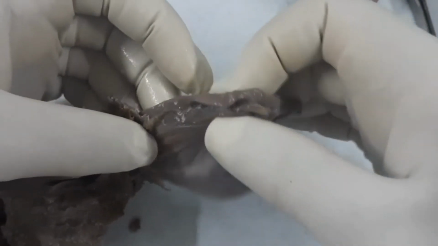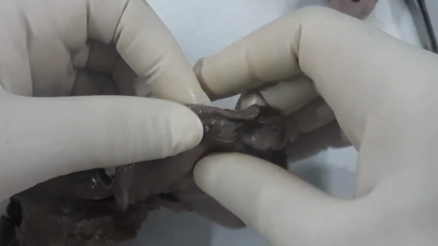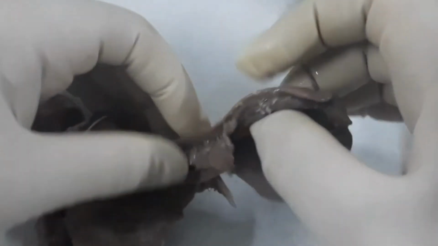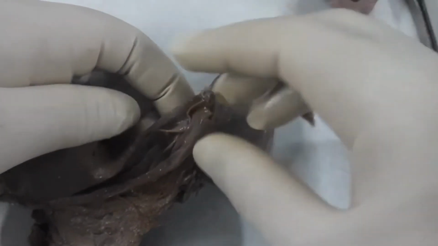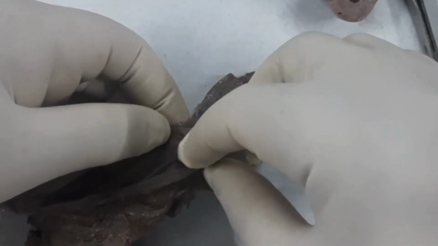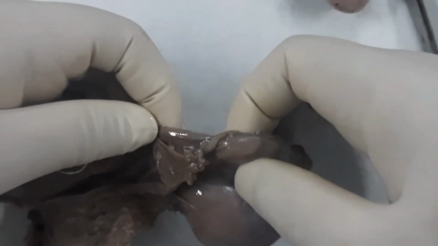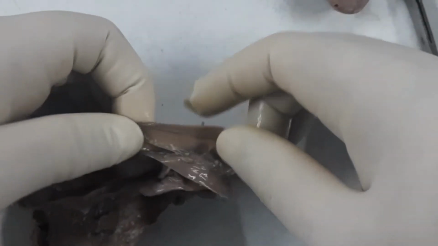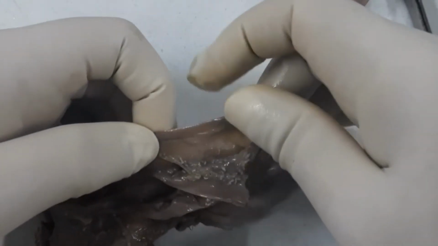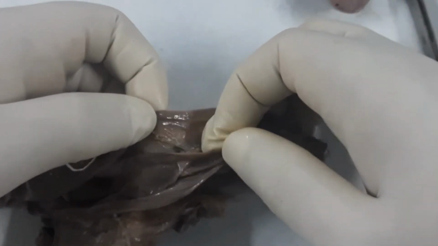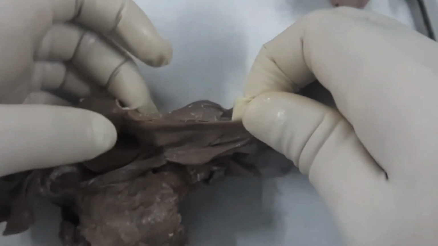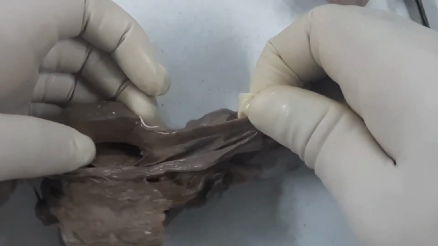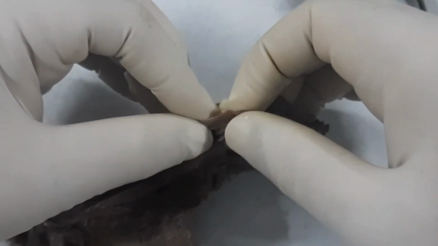Now this is the actual broad ligament, and I will show you the presence of another structure here in the broad ligament. One was the fallopian tube on the top, which you have seen here, and there is another structure which is attached to the lateral upper angle of the fundus here.